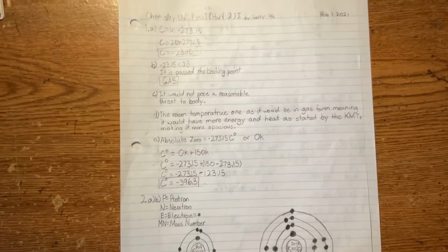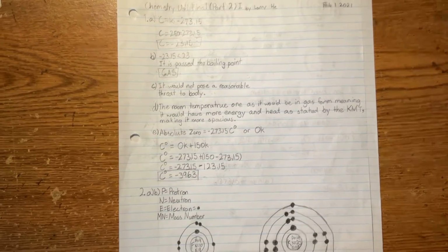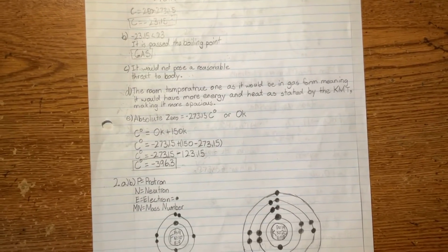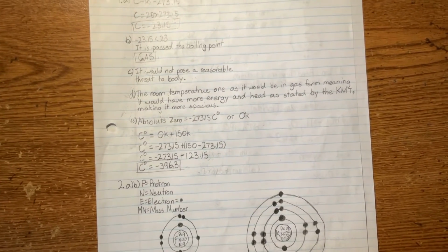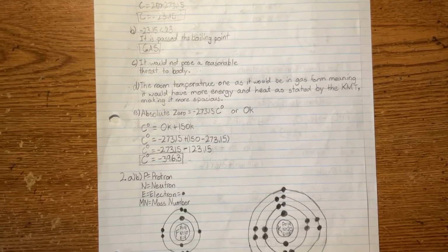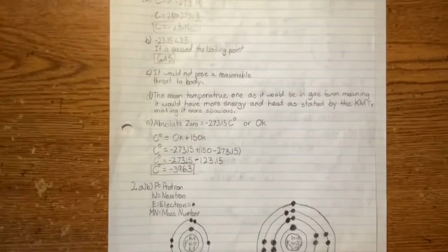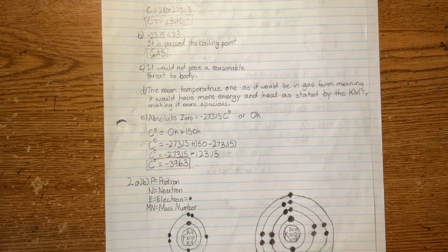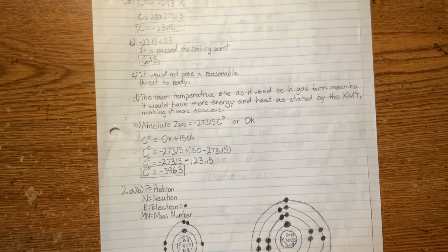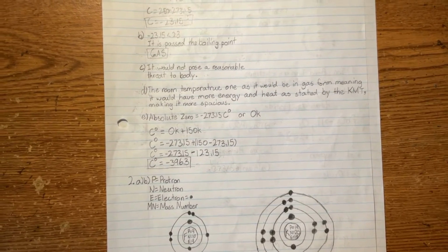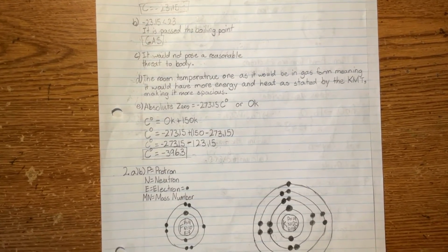Since 0 minus 273.15 equals negative 273.15, I just inserted it there and had the formula for 150 Kelvin, which is 150 minus 273.15. By doing it, we get Celsius equals negative 273.15 minus 123.15. And that equals Celsius being negative 396.3.